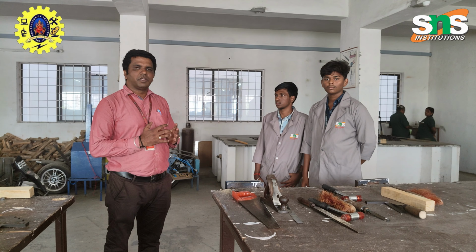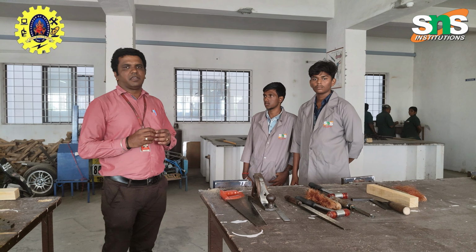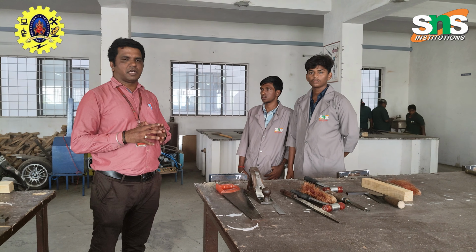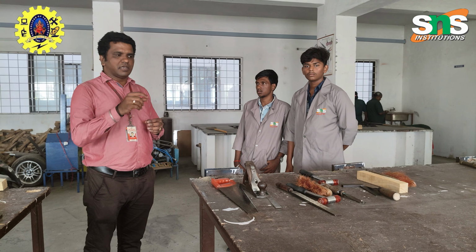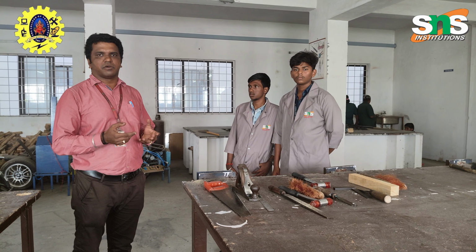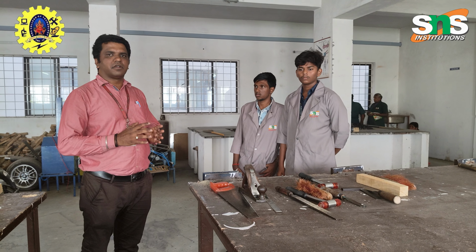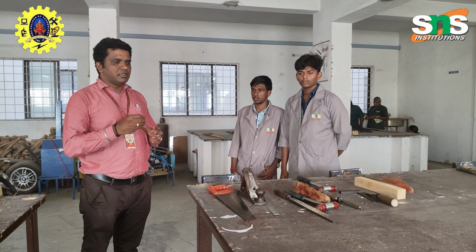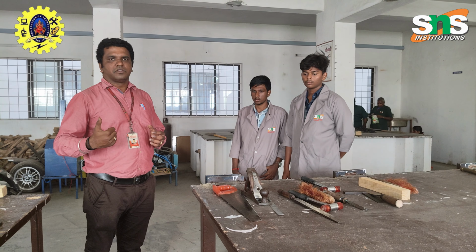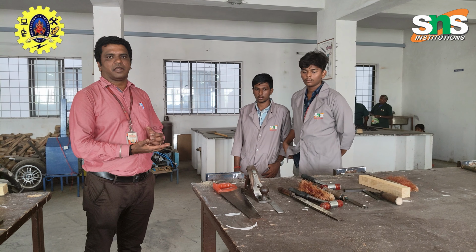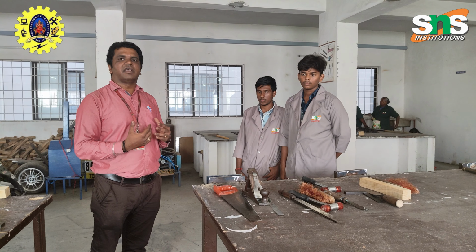So today we are going to see about the carpentry process. The carpentry process is one of the very important processes in mechanical engineering, particularly in the workshop practices laboratory. Previously this lab was known as the engineering practices laboratory. In this laboratory, carpentry is one of the very important experiments, because this process will be useful for our day-to-day life. That's why it is called a life skill experiment. Overall, this particular lab is also considered a life skill laboratory.